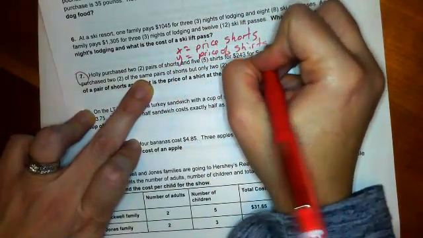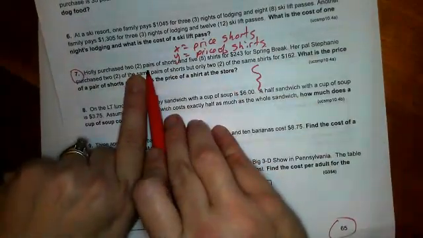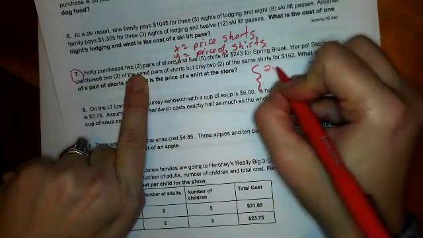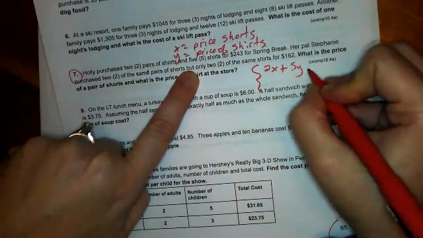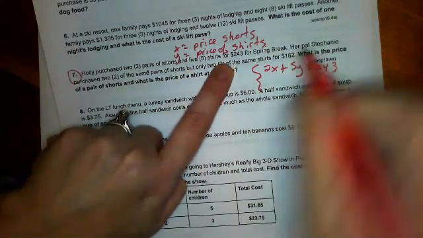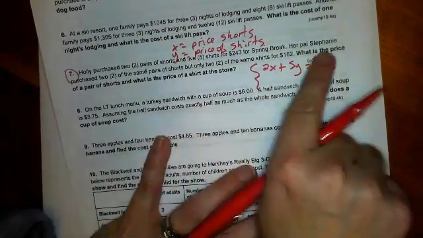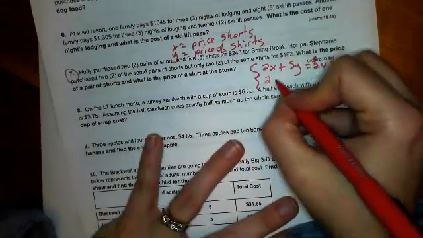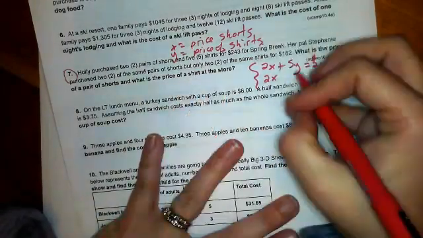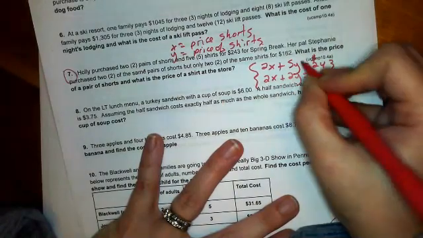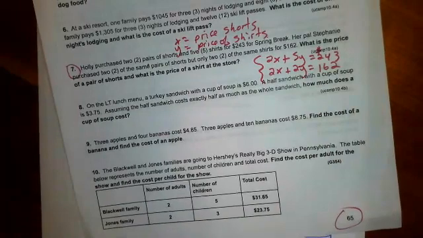Okay, I'm just going to set it up. I'm not going to solve it. We're going to do our system. Okay, so we know that 2 pairs of shorts times whatever price, we don't know, plus 5 shirts, we don't know how much, plus 5Y is going to be $243. Okay, you can use your dollar signs, etc. And then we know that Stephanie purchases 2 of the same shorts, so 2X. 2 of the same shirts, but we don't know the price, so 2Y. And she spends $162. Okay, and then we're going to solve by multiplying by negative 1, etc. Okay, so that's my setup.